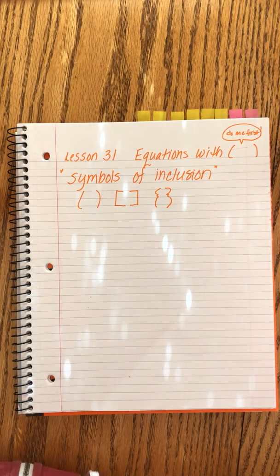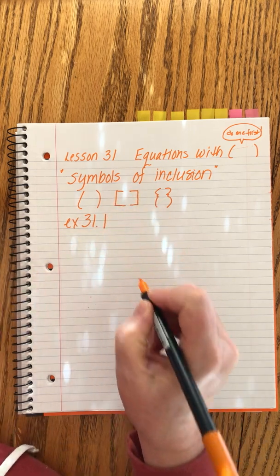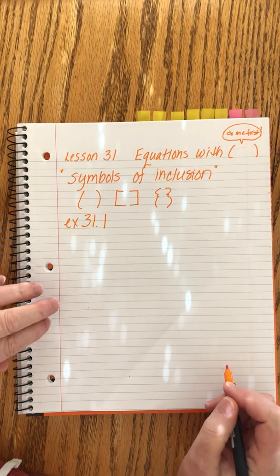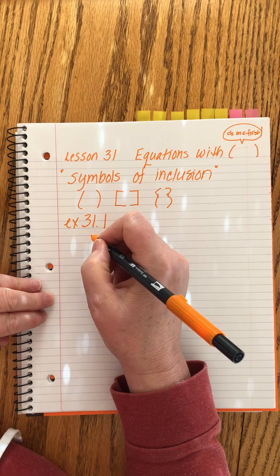So let's tackle a few problems. The problems will look fairly similar to what we've been doing, but they're now going to have symbols of inclusion in them. So that's cool. All right, example 31.1. And it tells us to solve. And then it gives us a cool equation.